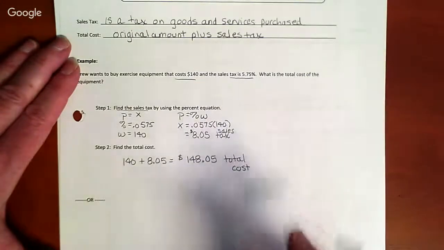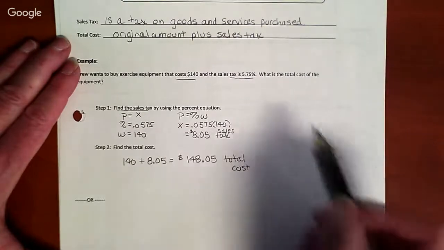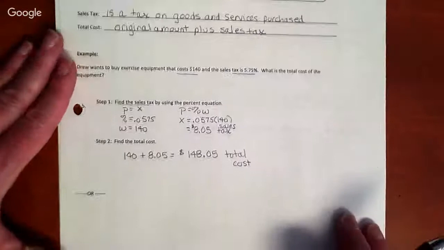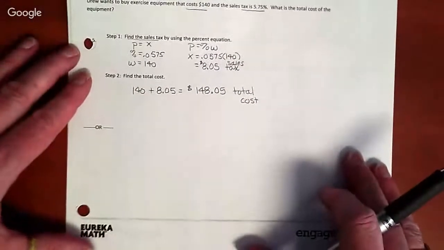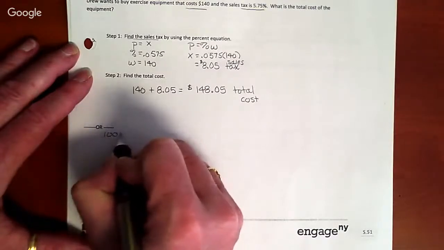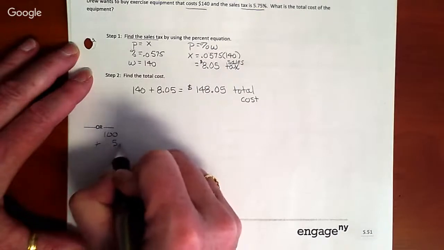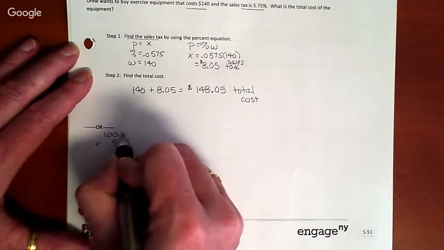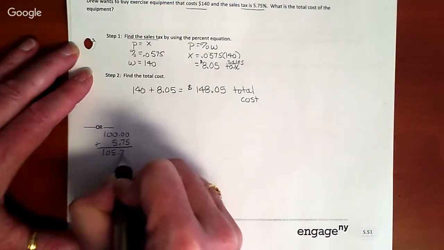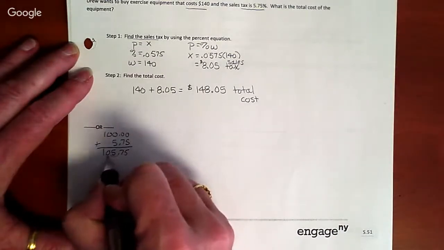Now, there is another way of doing this, ladies and gentlemen, and that other way is because this is considered a markup. If we just wanted the entire total cost and nothing else, what we could do is add the 100% of the 140 plus the 5.75%, which would give us 105.75%. Change that into a decimal.